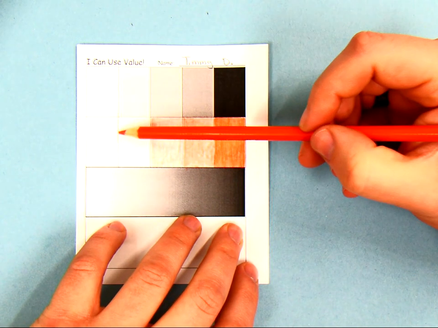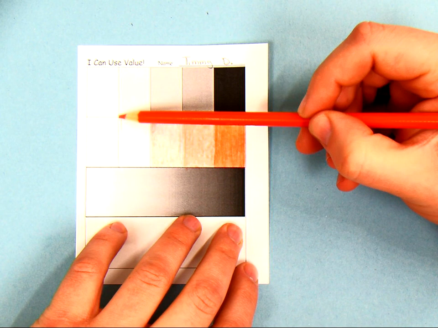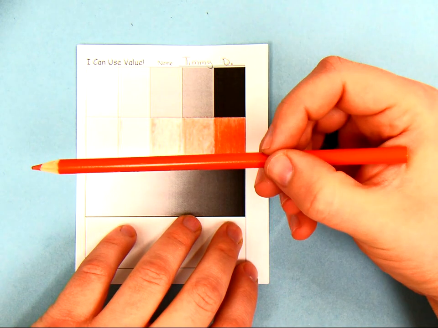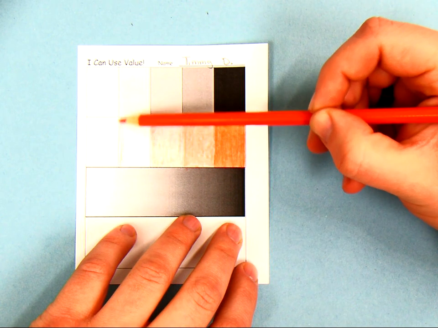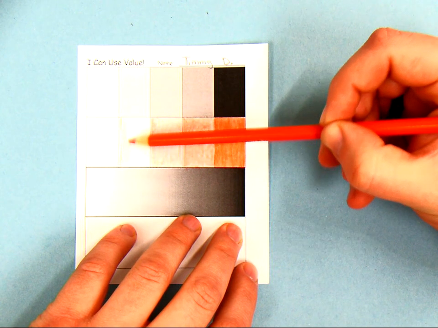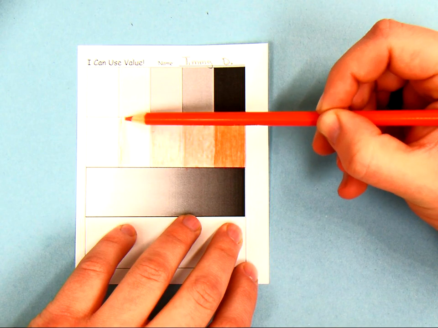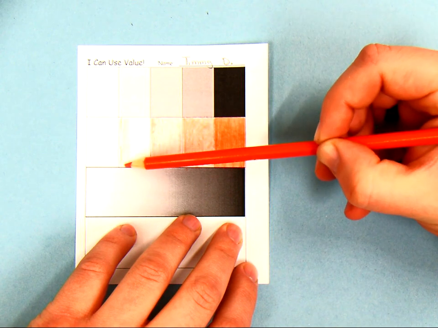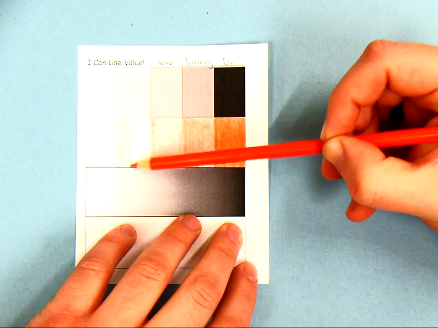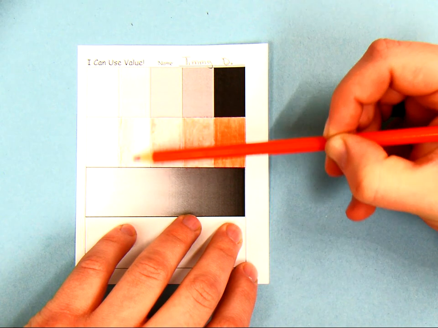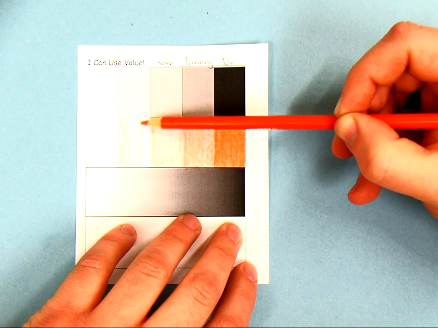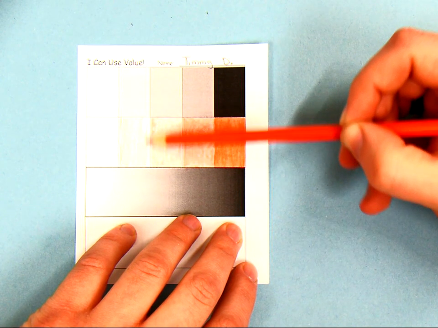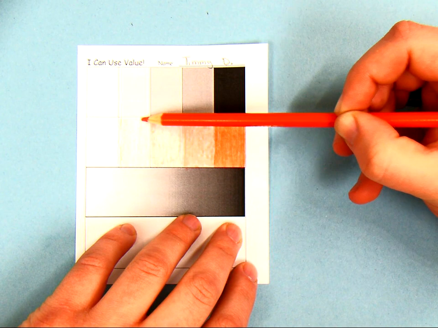Moving on to our lightest value scale section. Notice how far back I am. I'm holding it a lot farther back now. And I'm using nice vertical lines from the top all the way to the bottom, using as little pressure as possible to make sure I get this value scale filled in.